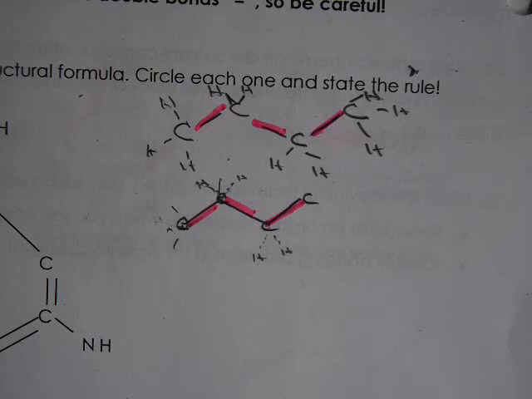So that means that it's going to look like this: 1, 2, 3, 4, 5. And because each one of these has to have 4 bonds, that means that I have to fill it with hydrogen. So here's a hydrogen. Here's a hydrogen. Here's a hydrogen. Here's a hydrogen. Hydrogen.